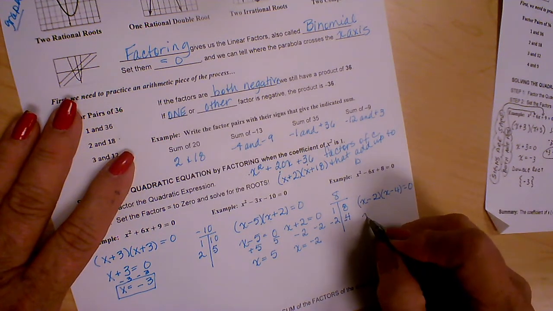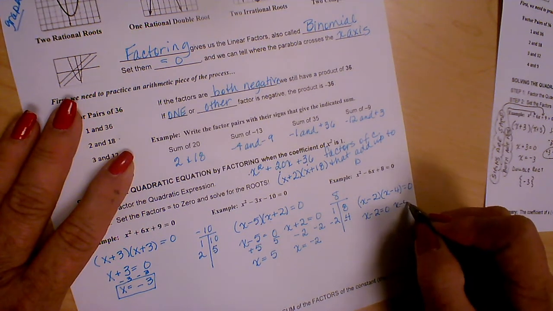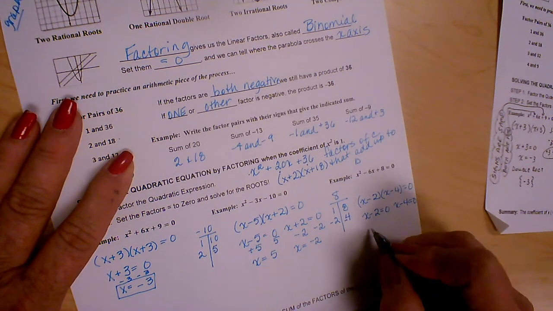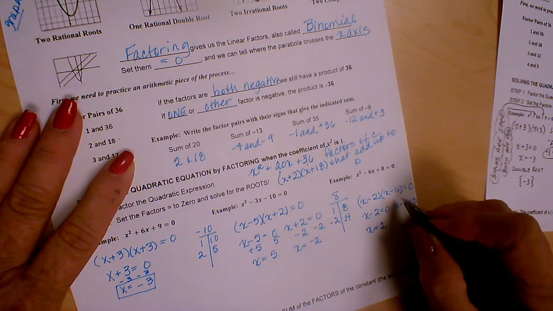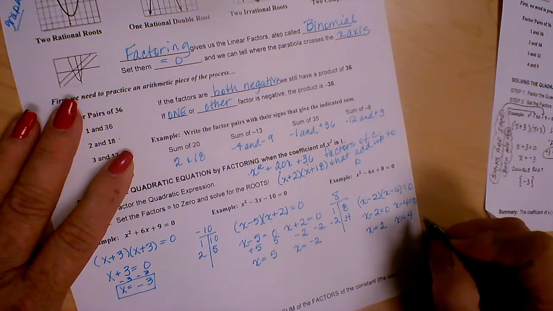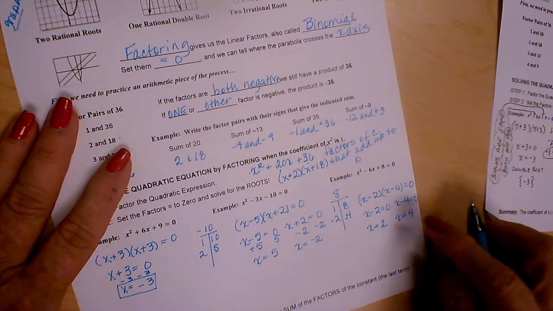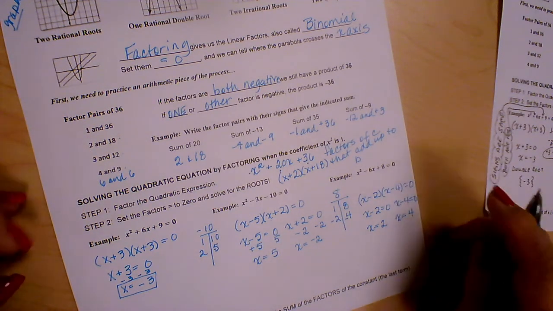And now to solve, we set the two factors equal to 0 and solve each one separately. So when x is 2, our function would equal 0, and when x is 4, it would also equal 0. And so these are our zeros, or our roots of this function.